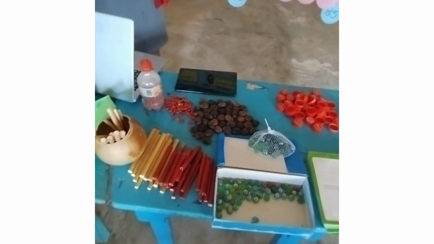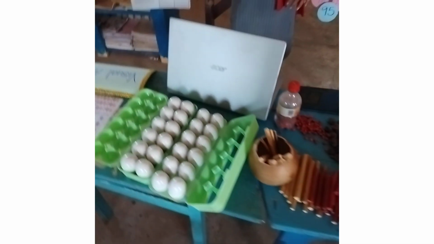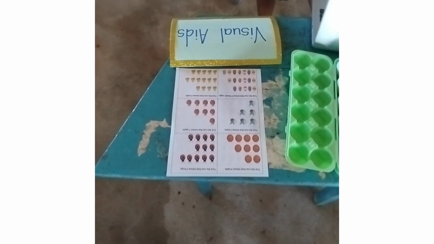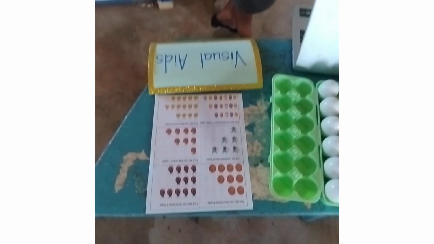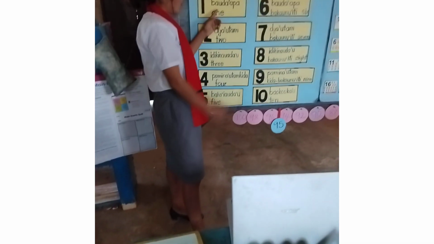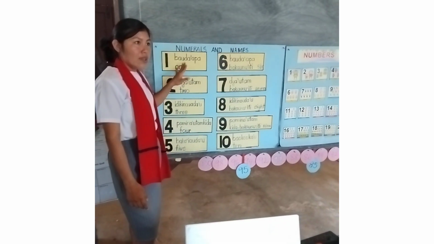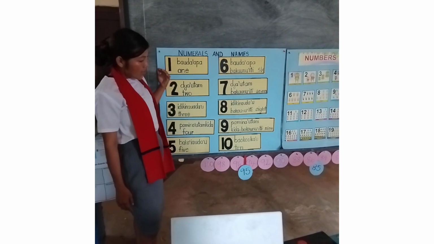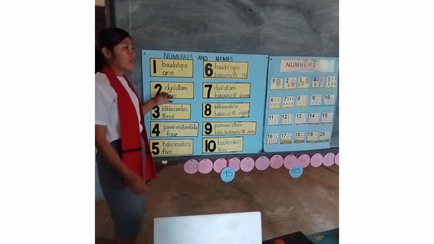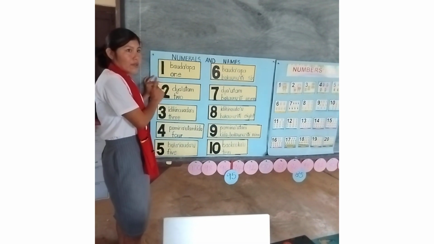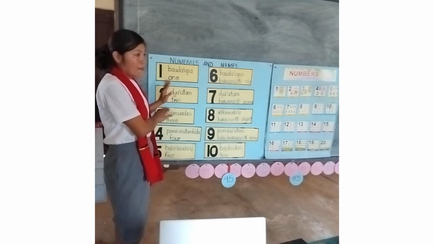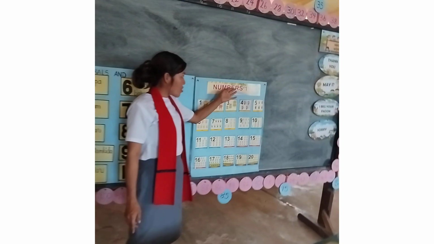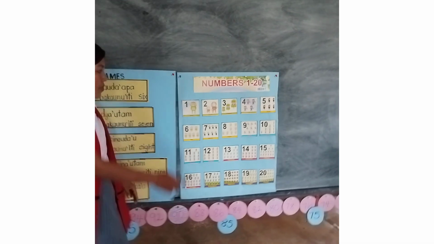And for visual aids, we have our numeral chart 1 to 10, and we have our numbers in English and in Wapishana. So for those who don't understand the English, we can teach them the numbers in Wapishana, in which they would understand better. And here we have our number chart 1 to 20.